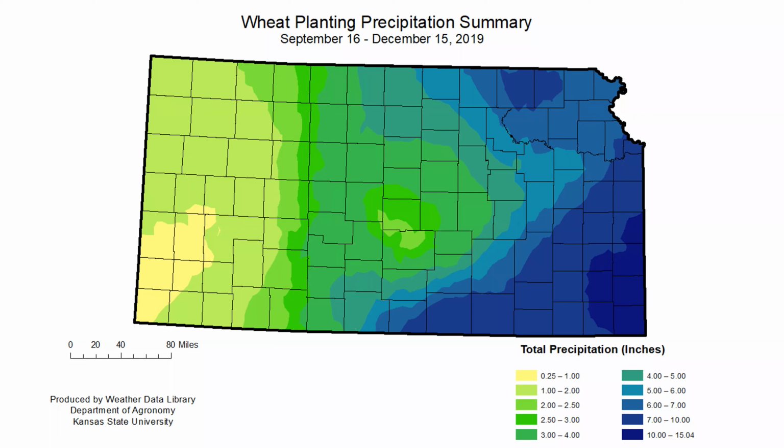And as you see there, parts of Southwest Kansas got very, very limited rainfall, the far extreme Southwest part of the state. Central Kansas got anywhere from 3 to 4 inches. There seems to be a circle in the center of the state that maybe got a little bit less, 1 to 2 inches in that period. And of course, as much as 15 inches in the eastern part of the state.